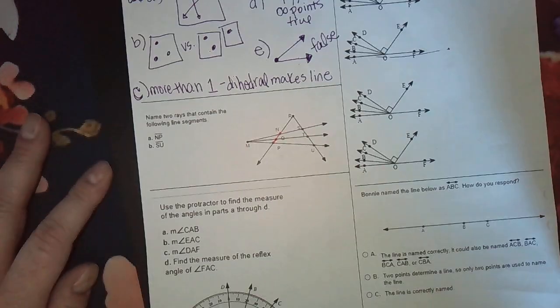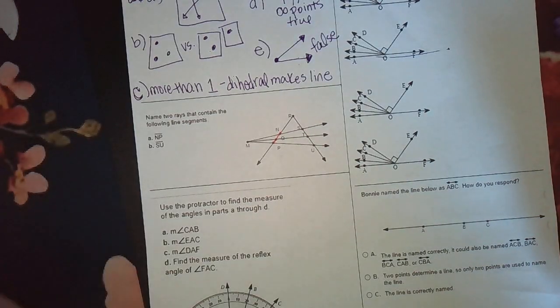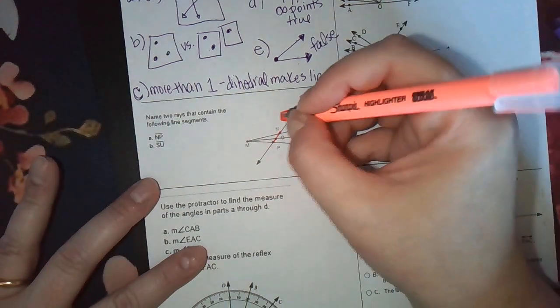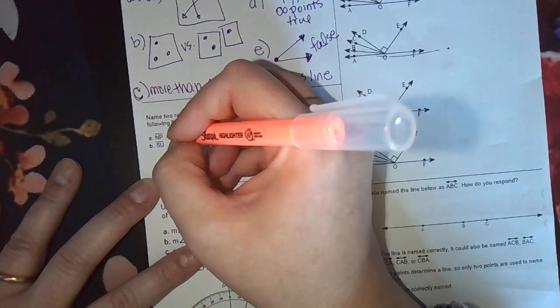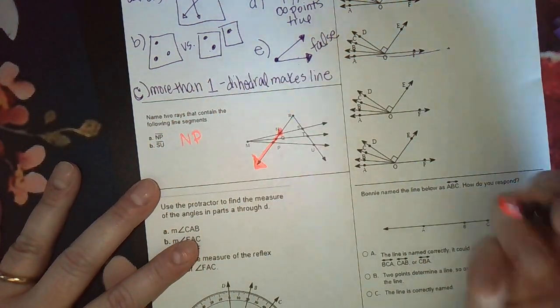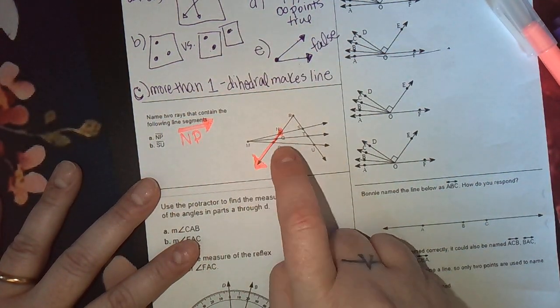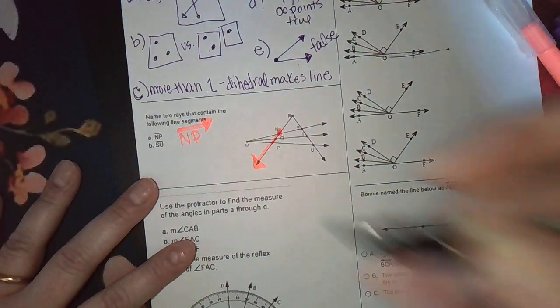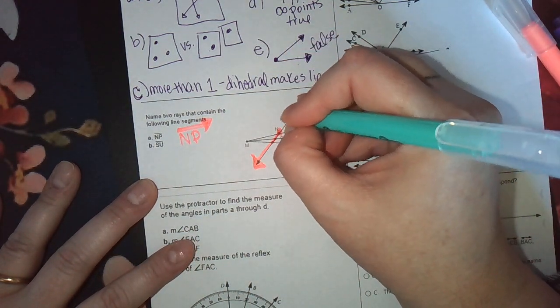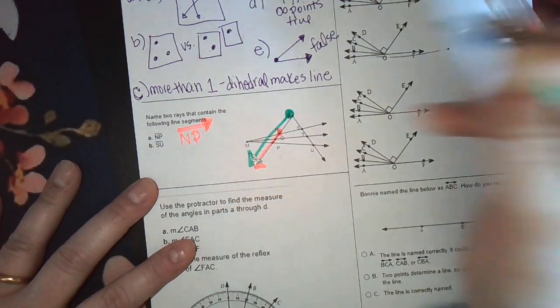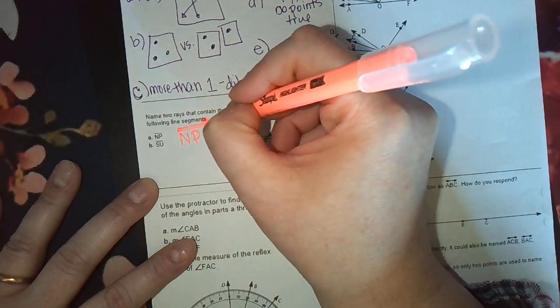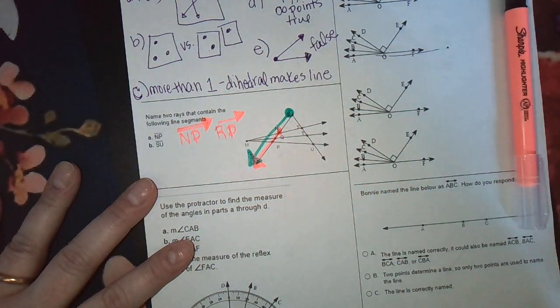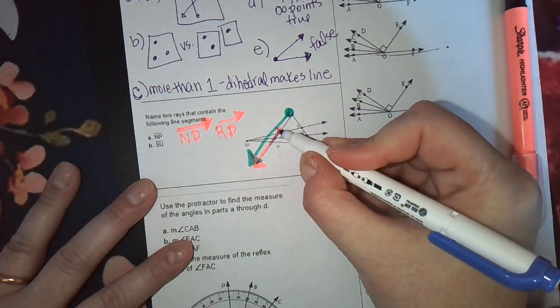Well, the ray that contains that is, we could say, N all the way to P with an arrow, as in NP with a line and an arrow on the P, because that's the part that keeps on going after the P. Or I could even say RP, because RP still contains that original basic segment of NP.